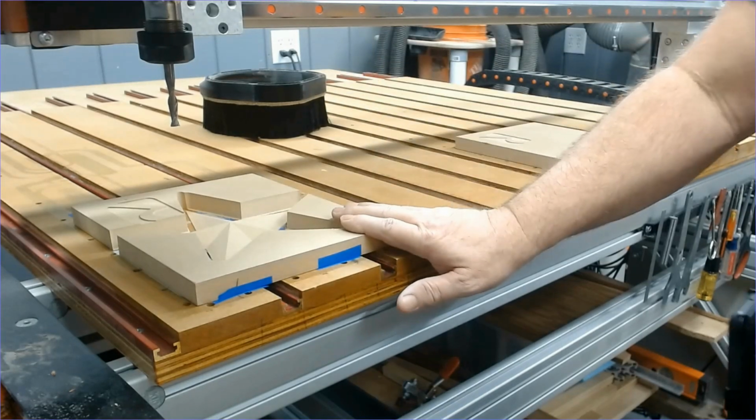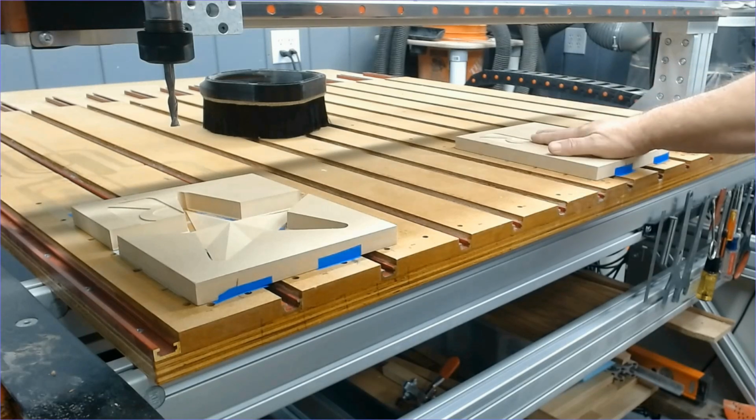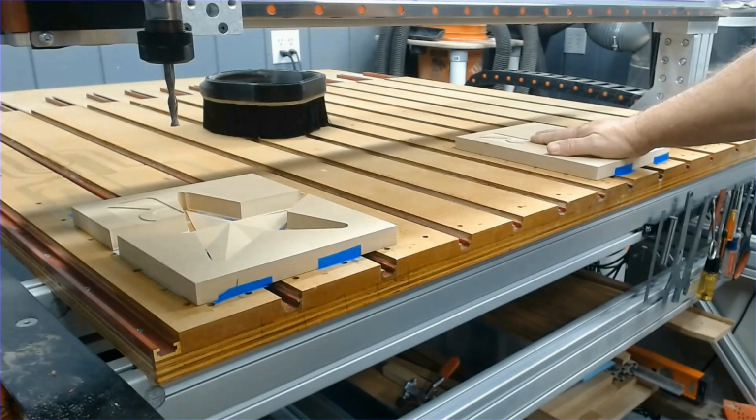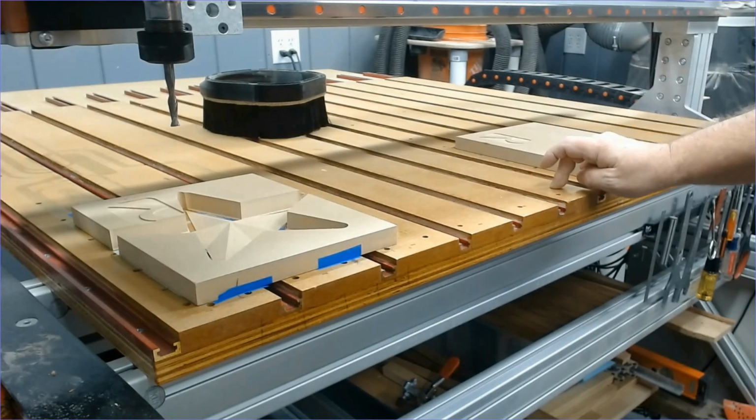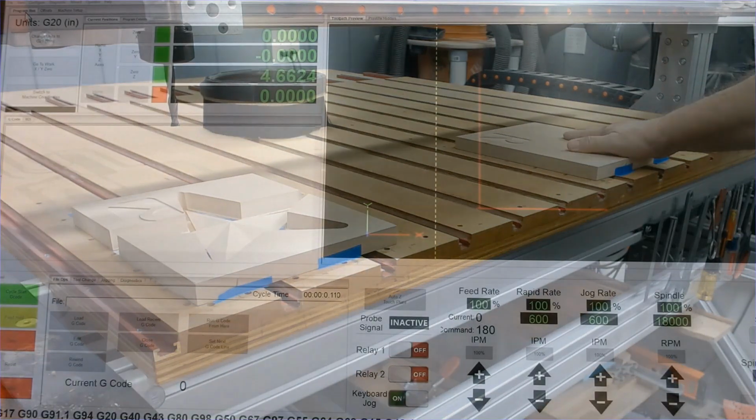Now let me change over, go to my G56 offset, set my Z0 to the machine bed, and we'll cut another separate barn star.